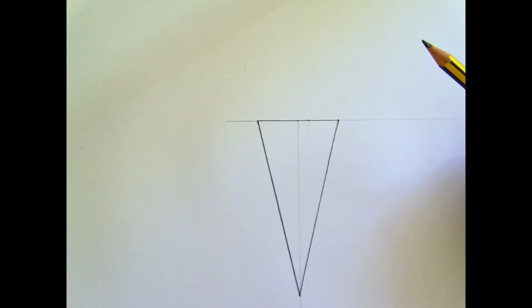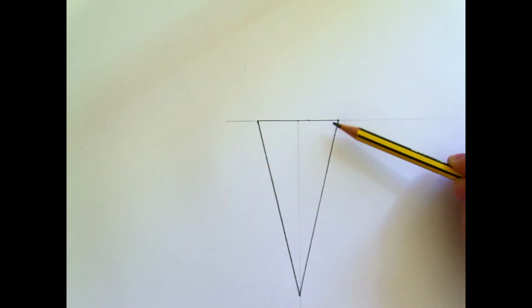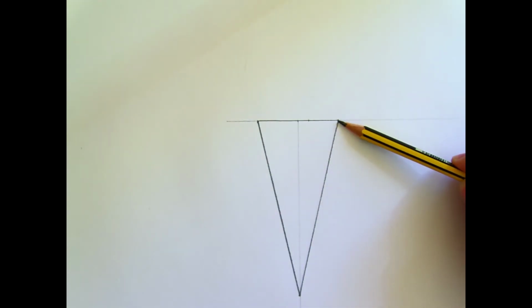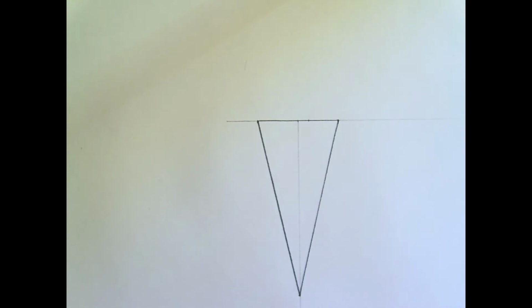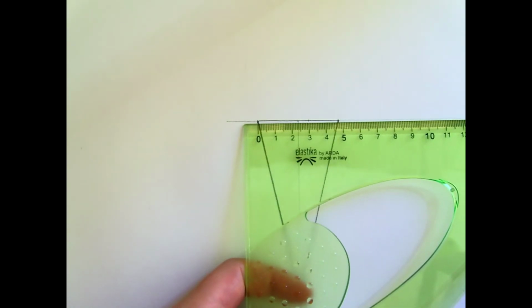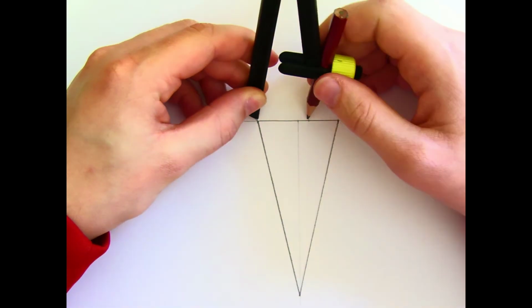Now I know that the scoop is going to sit down on this point and this point, so if it's sitting down on those 2 points, they are points on the circumference of the circle. So what I can do now is set my compass to a radius of 30 millimeters. So set up a mark there that's 30. Set my compass to 30.